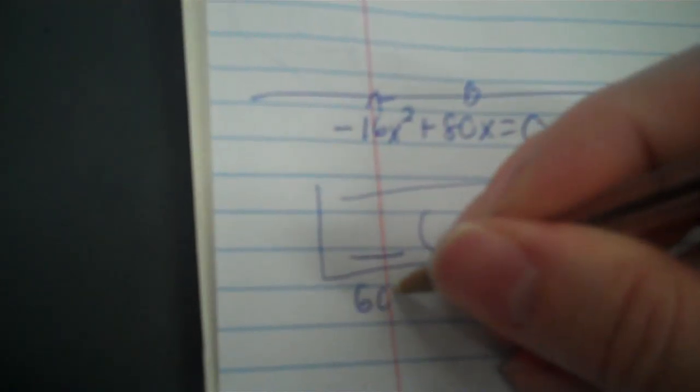Okay, next one, and this one's one little difference. Negative 16x squared plus 80x equals 0. So there's two solutions. And I have an A and I have a B. So first, look up 16 and 80. So let's go in the 16th row and see if 80 is there, which it is. So I can do 16, okay? And you're also going to do x, because we got x on the B.